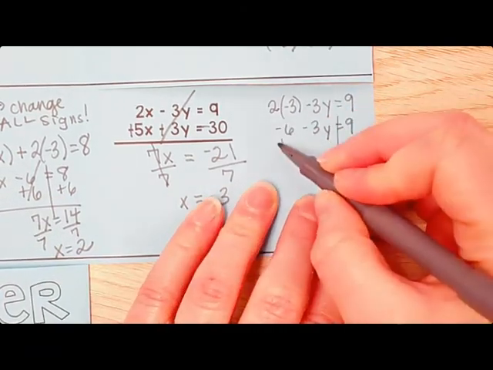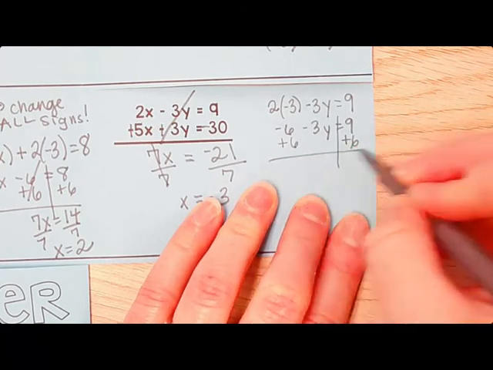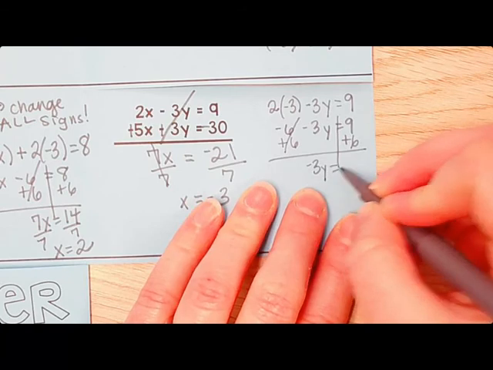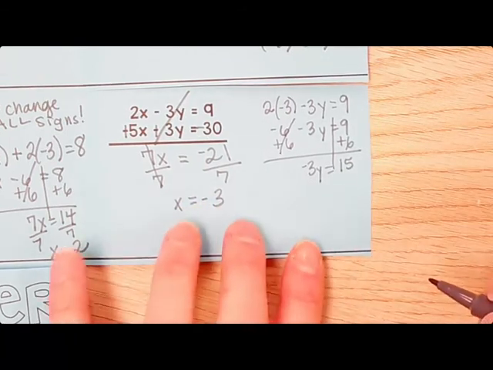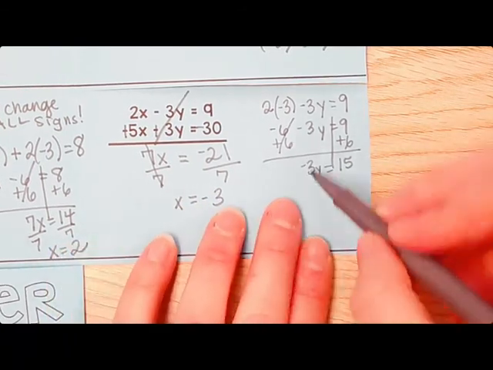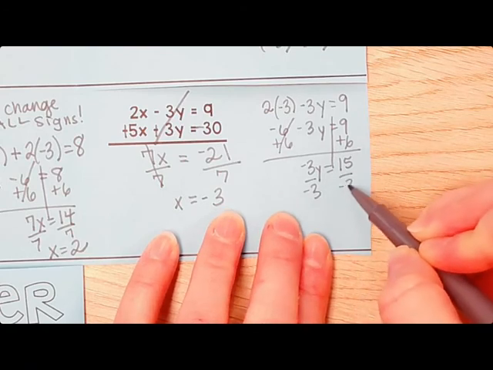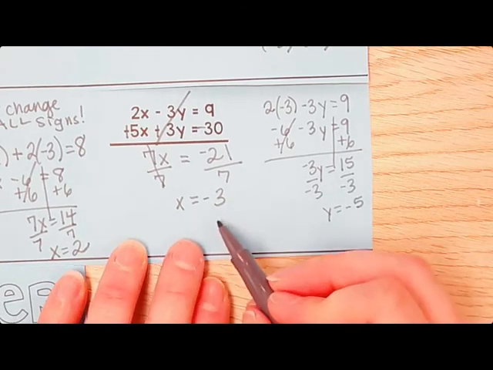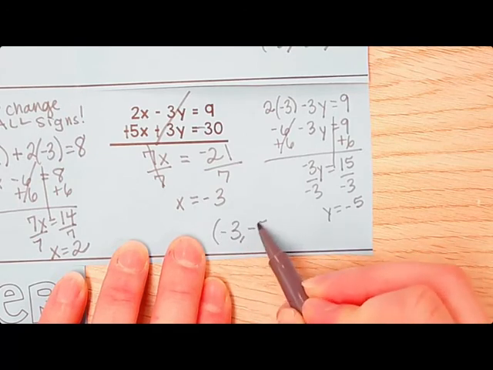Okay, and then plus 6. So I use the top equation. Doesn't matter which one. It's negative 5 then. So y is -5. So then our solution is -3, -5.